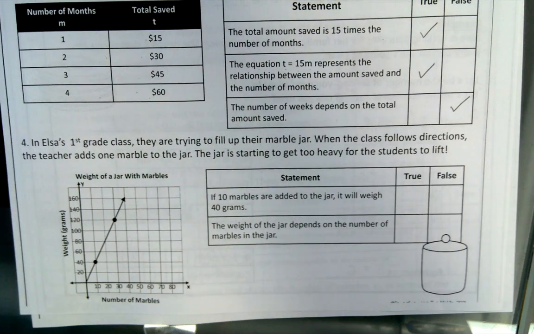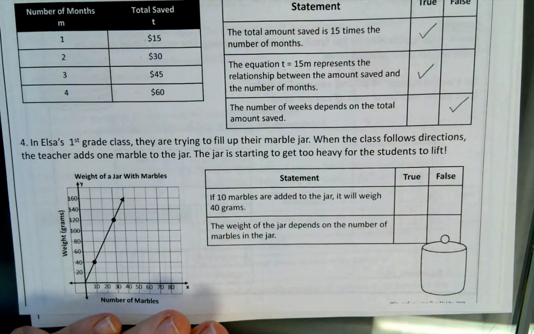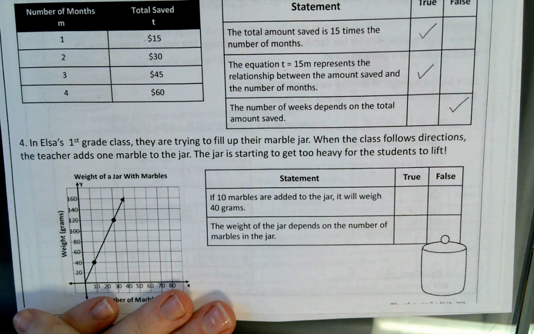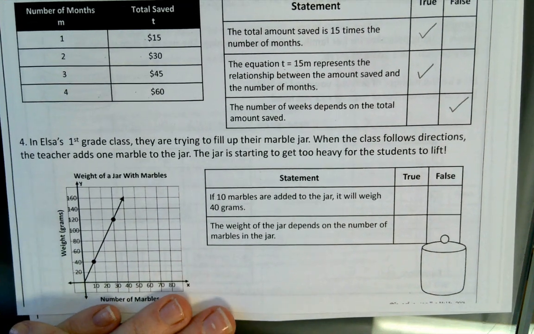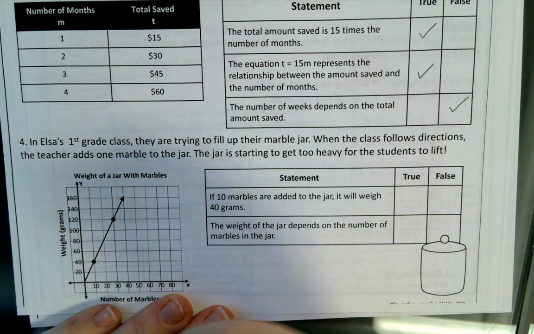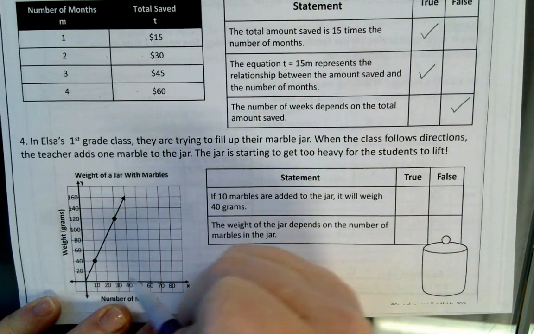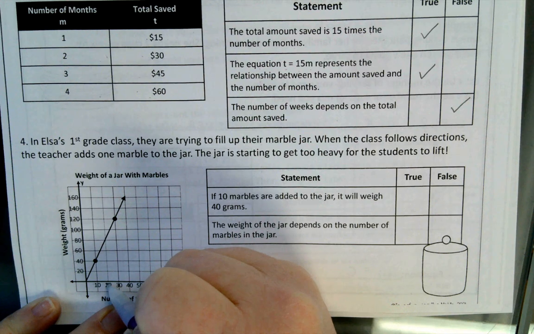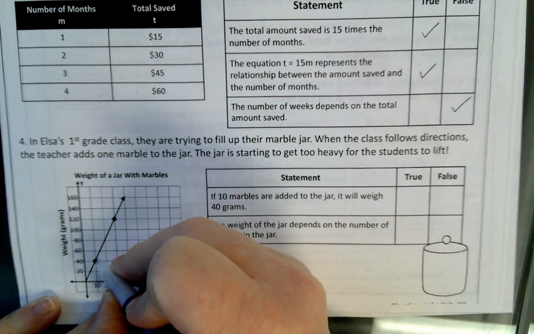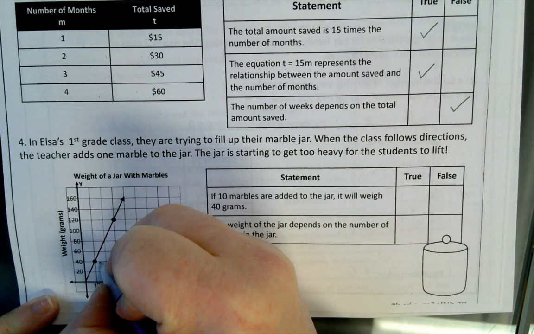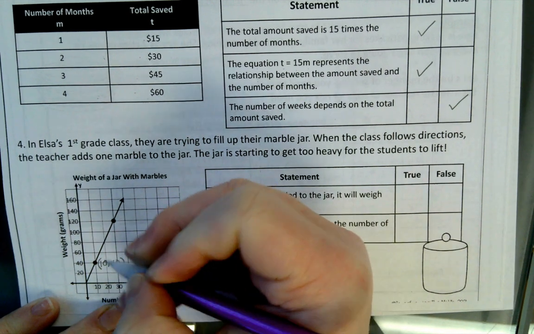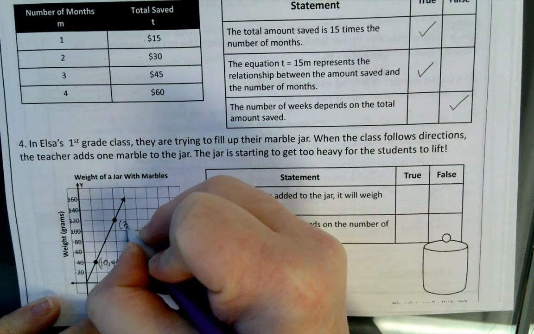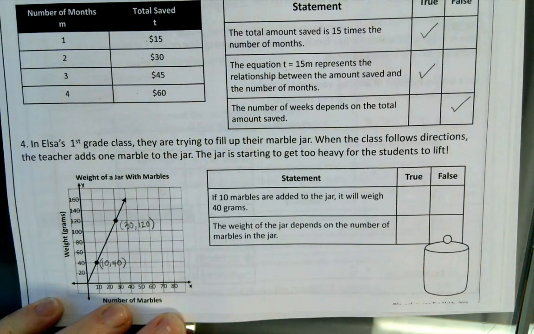Number 4. In Elsa's first grade class, they are trying to fill up their marble jar. When the class follows directions, the teacher adds 1 marble to the jar. The jar is starting to get too heavy for the students to lift. Okay, so let's look at this. First of all, we'll look at these points. So the number of marbles and then the weight. So again, you have to have marbles before you can have weight. So this is 10 marbles, and after I have 10, it weighs 40 grams. Okay, but when I have 30 marbles, it weighs 120 grams, okay?